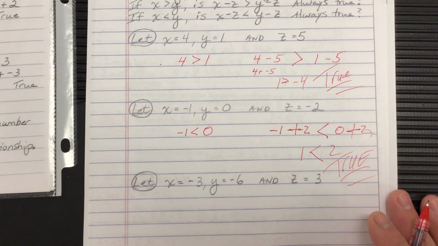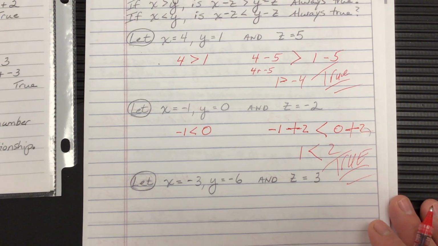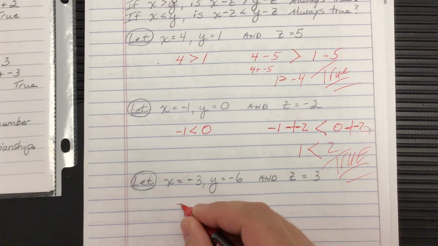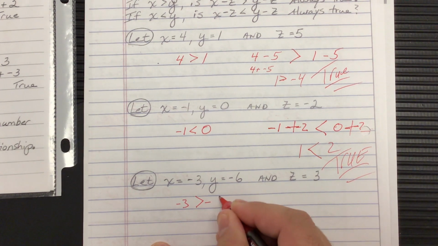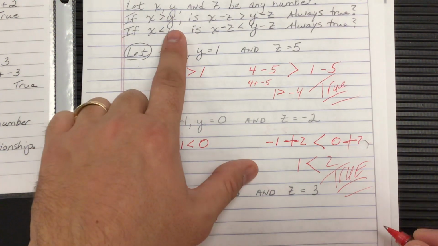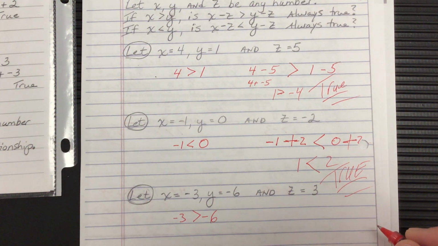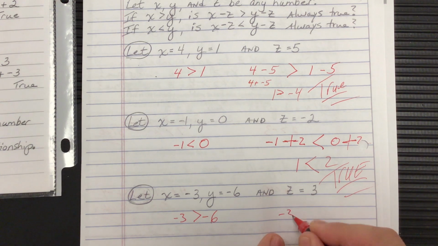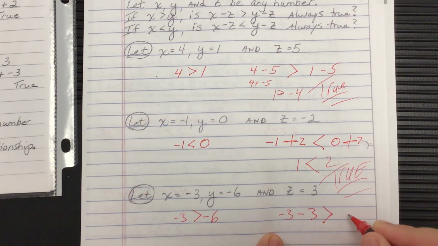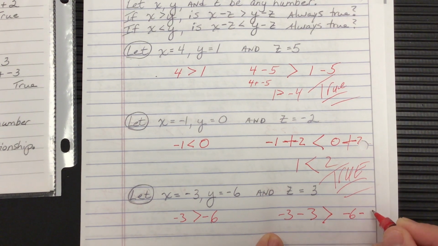You probably can tell, huh? -3 and -6. Which one's bigger, Landon? Negative 6. No, negative 3. -3 is bigger. So again, I'm gonna use that top line up on second line there. So -3 minus z. Is that going to be bigger than -6 minus z?